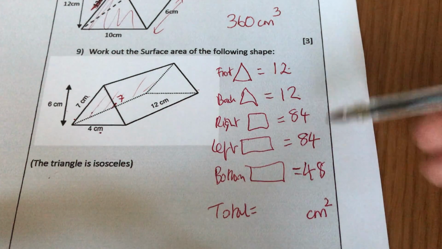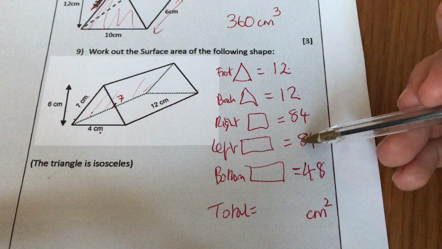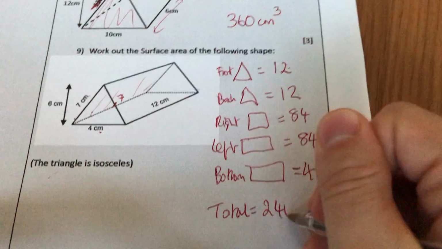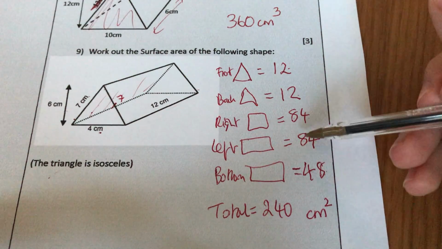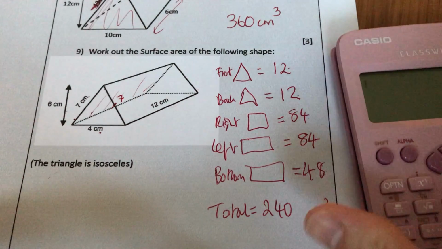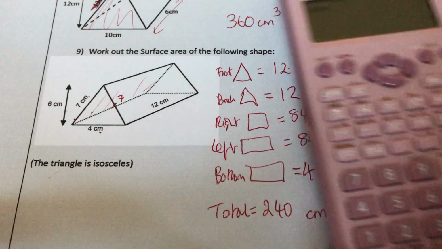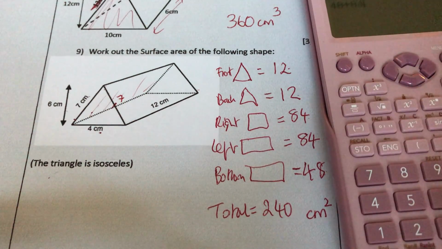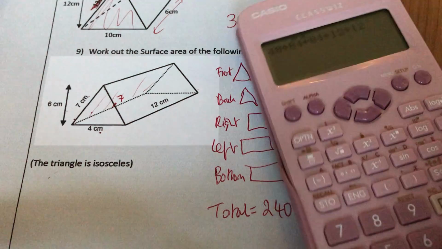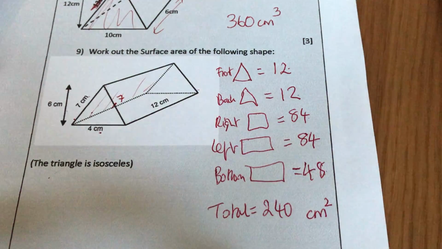12, 24, 108, 112, 192, 240 centimetres squared. Let's just check that. 48. In fact, chuck it in. Okay, just so I don't want to be putting out something that's wrong. 48 plus 84 plus 84 plus 12 plus 12. There it is. 240. Yeah, perfect.